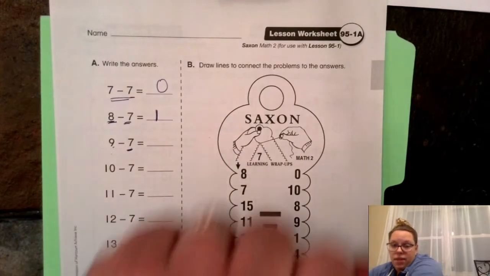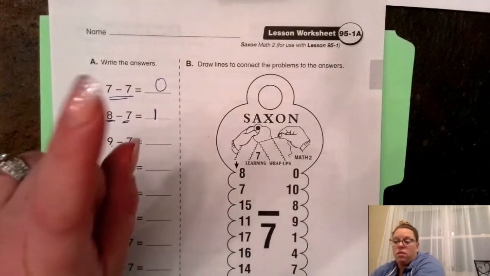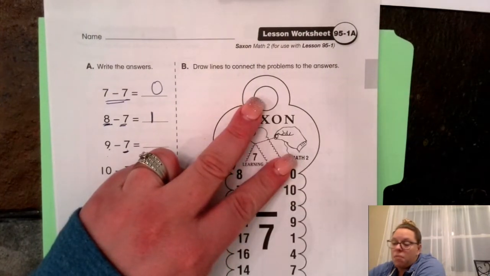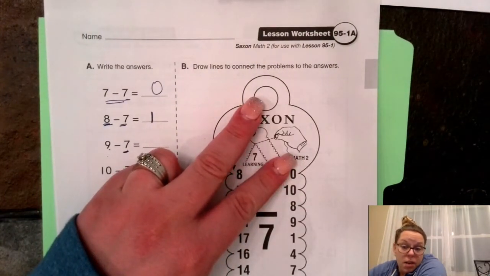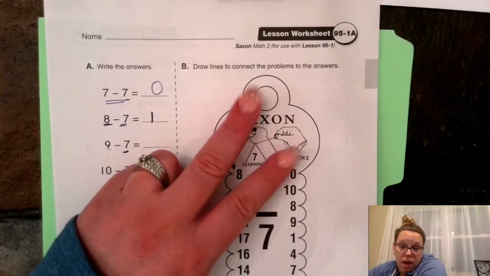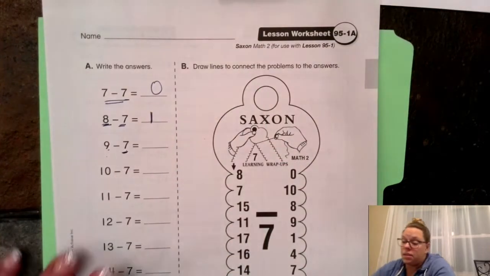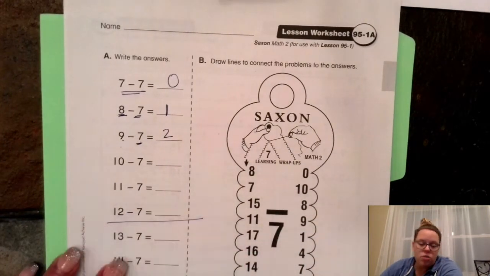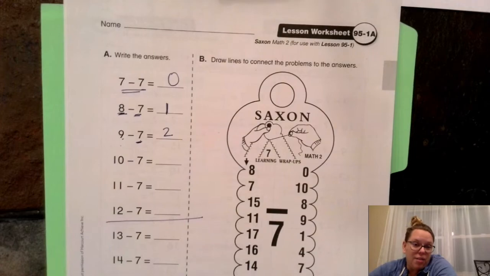7, that's my fist. 7, 8, 9. How many spaces did I have to move, or how many times did I have to count to go from 7 to 9? I moved 2 spaces. Once you get to about here, 7 and 12, they're not as close together anymore.